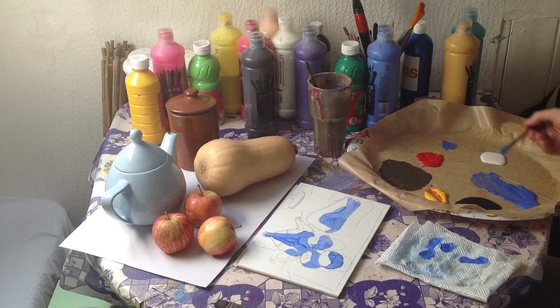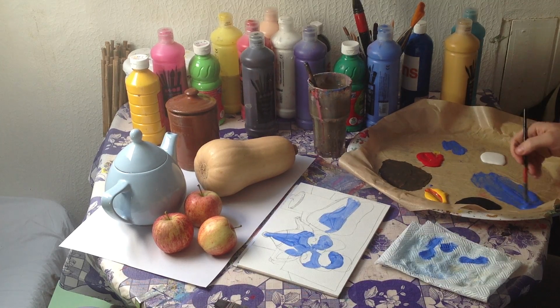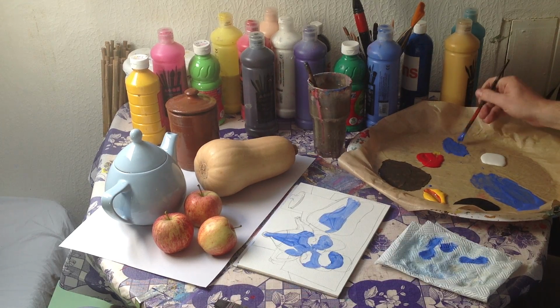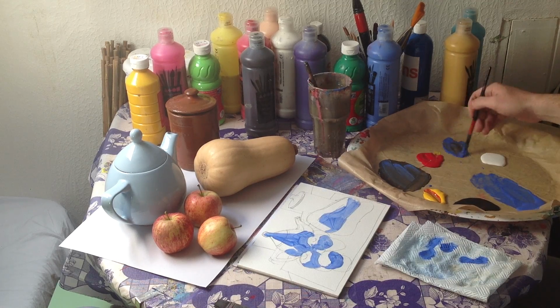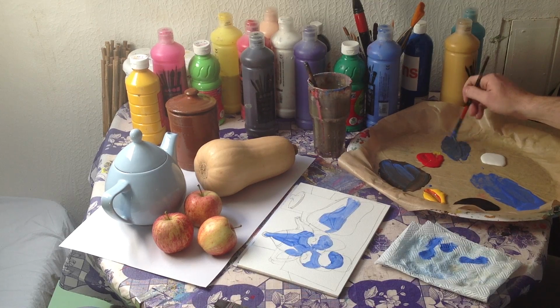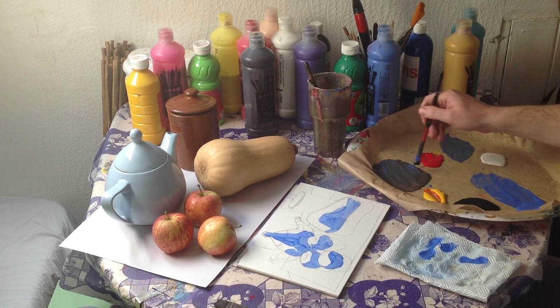So I'm going to take some of the blue over here. I'll make a separate pool for that. And I'm going to take some of this brown and just bring it over there. And you'll notice then that it stays blue, but it becomes just a darker shade of blue.